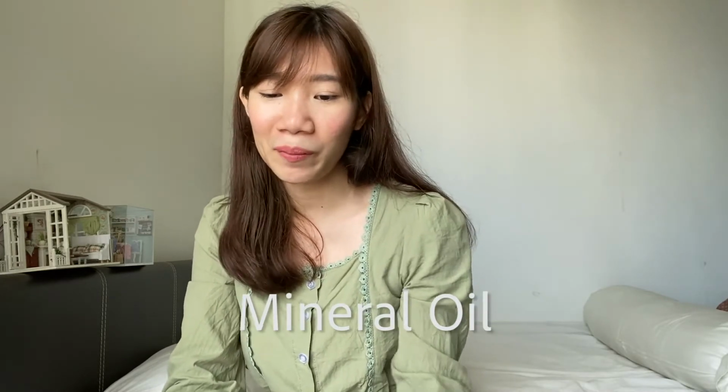The next skincare ingredient that I want to talk about is mineral oil. I'm sure you guys have heard that a lot of people say don't use mineral oil. If you see mineral oil in the ingredients list, just walk away, don't buy it. Well, mineral oil is actually a moisturizer, but it may clog pores in some types of skin.